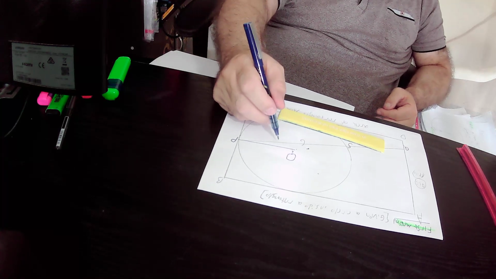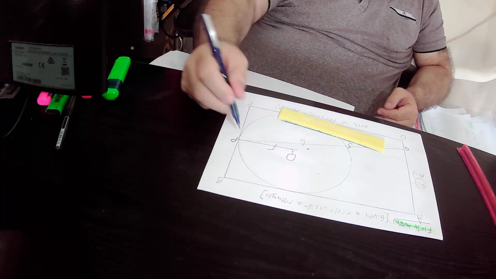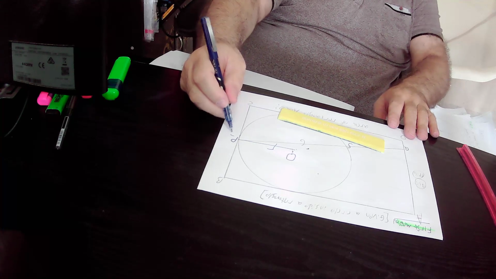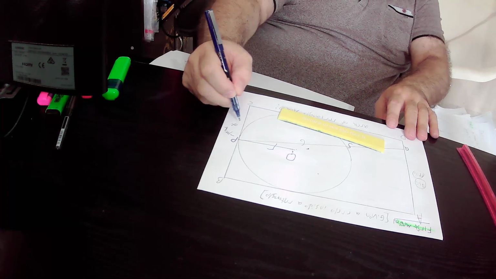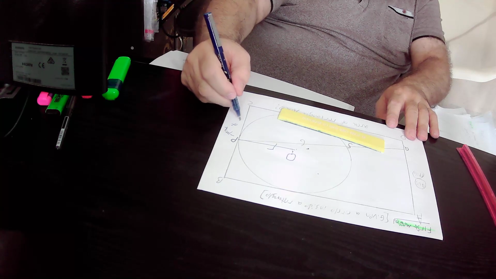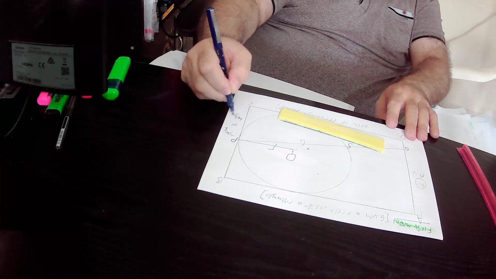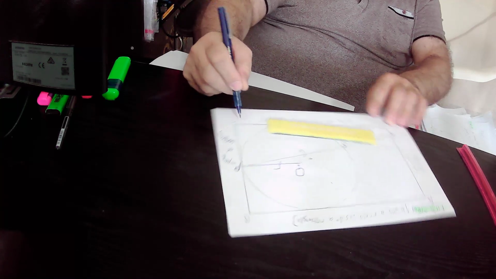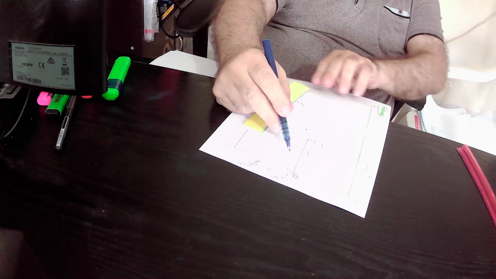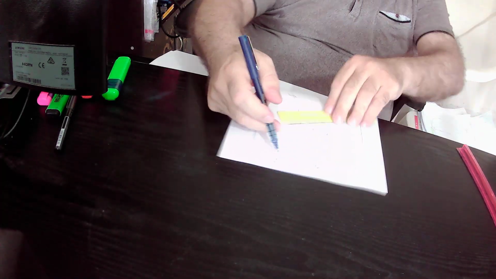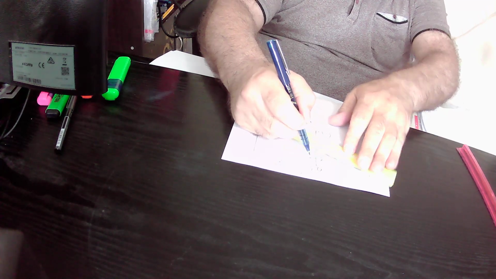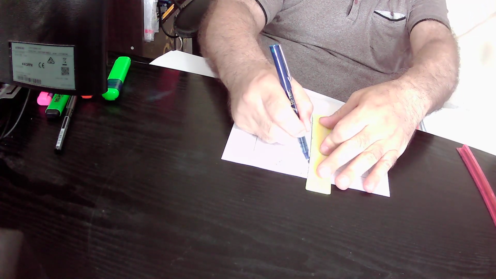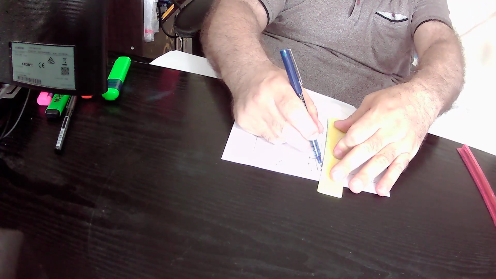We define the radius of the circle as R. Point P is the point of tangency of tangent BC with this circle. We have the radius that is drawn to the point of tangency, therefore, according to rule number 1, this angle equals 90 degrees, and this angle also equals 90 degrees.